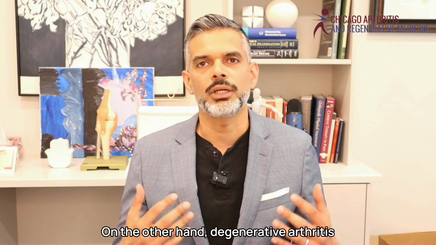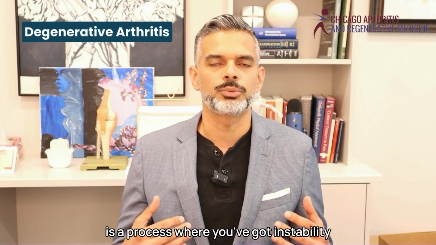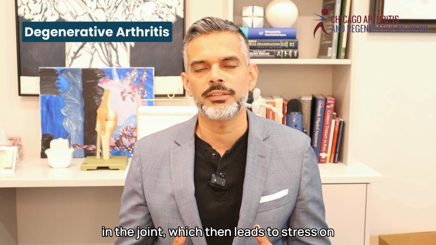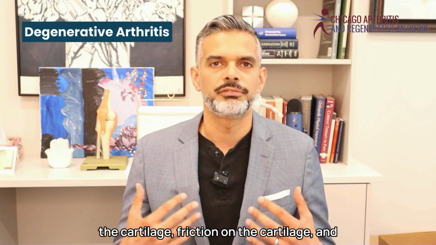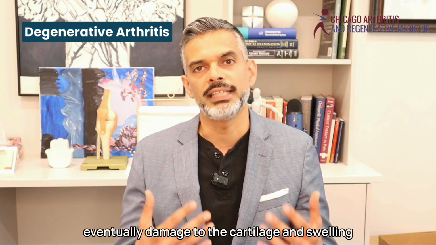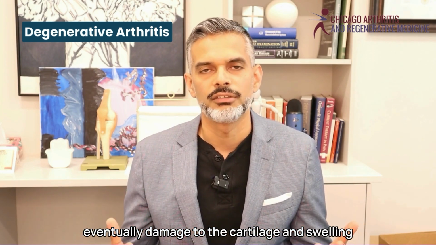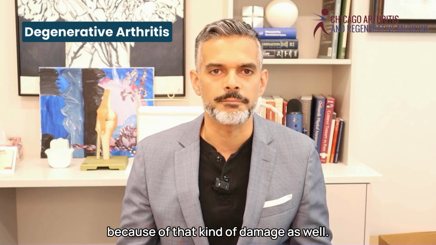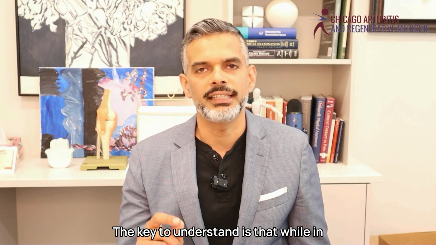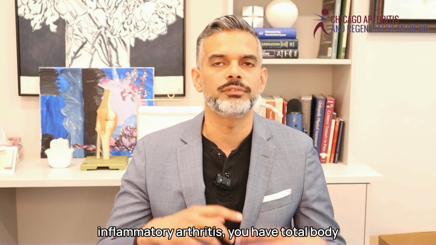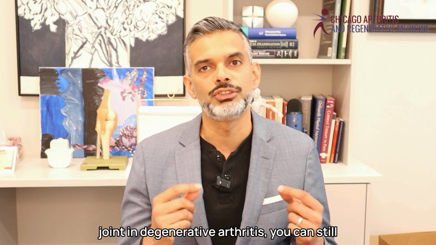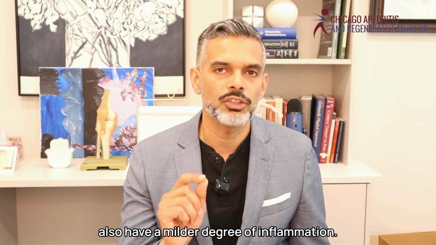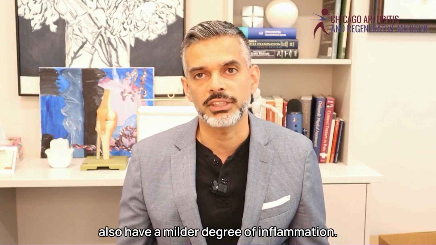On the other hand, degenerative arthritis is a process where you've got instability in the joint, which then leads to stress on the cartilage, friction on the cartilage, and eventually damage to the cartilage and swelling because of that kind of damage as well. The key to understand is that while in inflammatory arthritis, you have total body inflammation and inflammation in the joint, in degenerative arthritis, you can still also have a milder degree of inflammation.